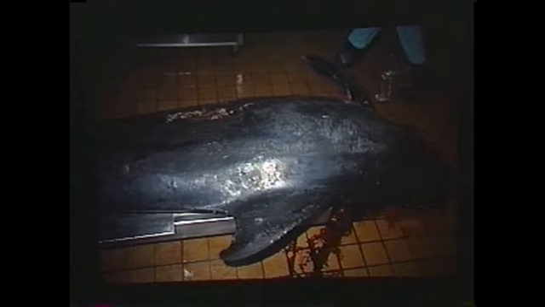Here we are looking at the head of a young adult pilot whale that was found stranded on the Atlantic coast of Florida and came to Gainesville for a necropsy.